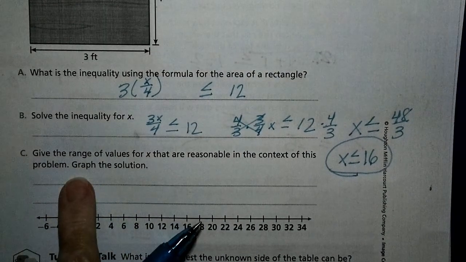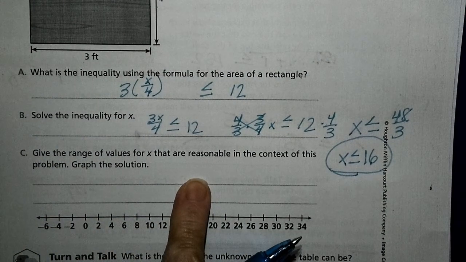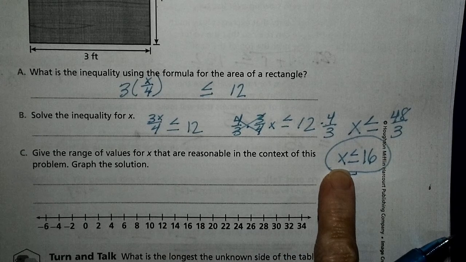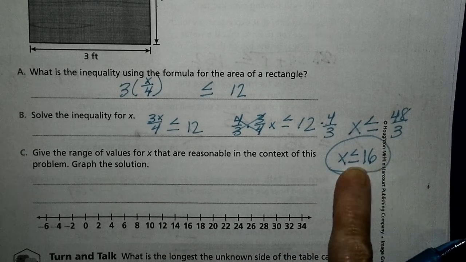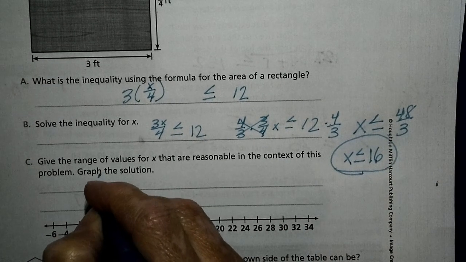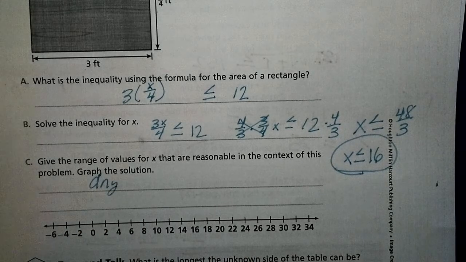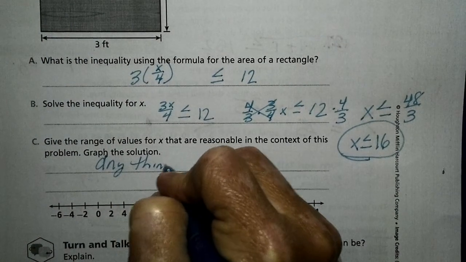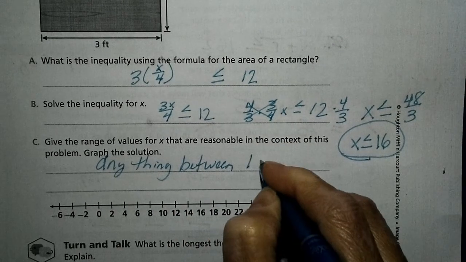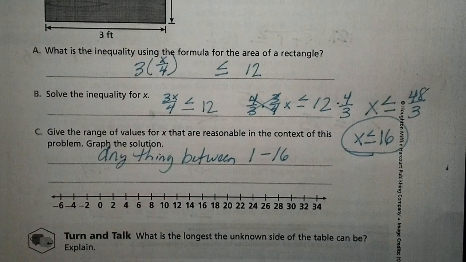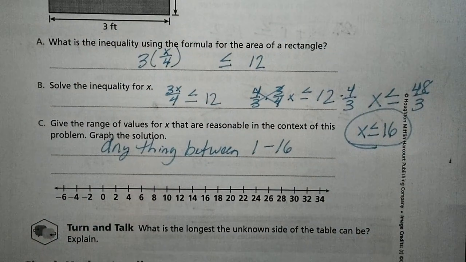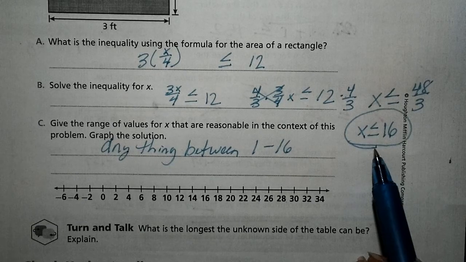Okay, so it says give the range of values. So if it's less than 16, and it equals, that means it can be anything between 1 and 16, because we can't have a negative side length.